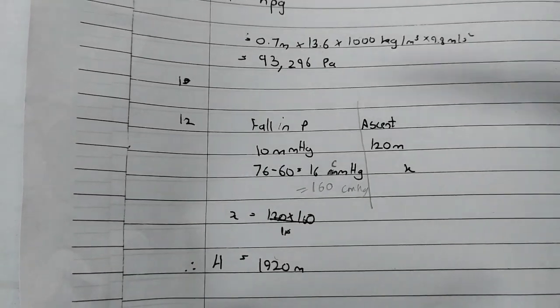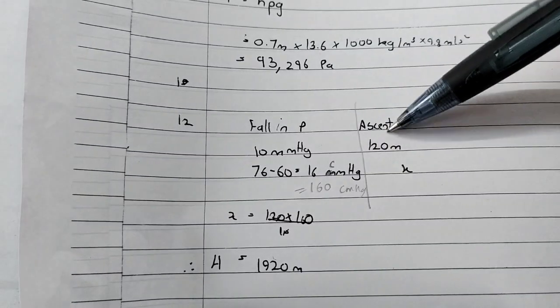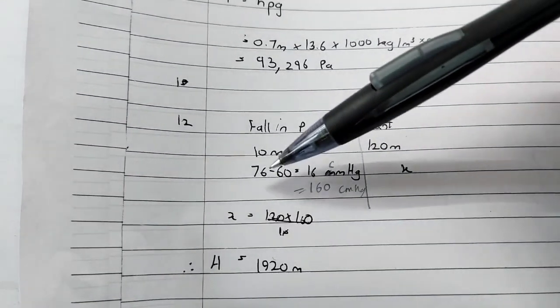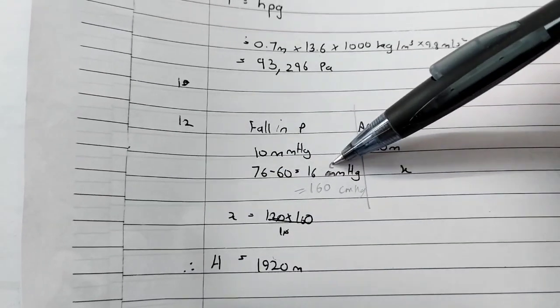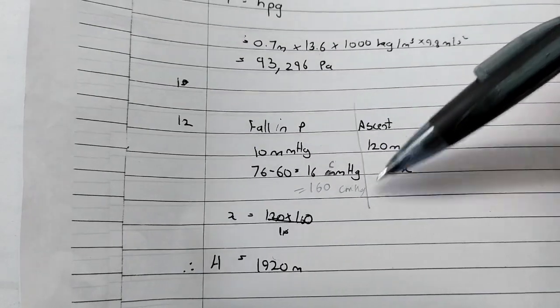We will use the unitary method. When the pressure falls by 10 millimeter, that means we have ascended 120 meters. Now, if the pressure falls by 16 centimeter, which comes out to be 160 millimeter, what is the ascent? If we cross multiply, you get the answer as this.